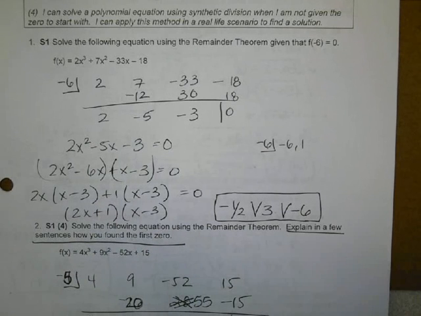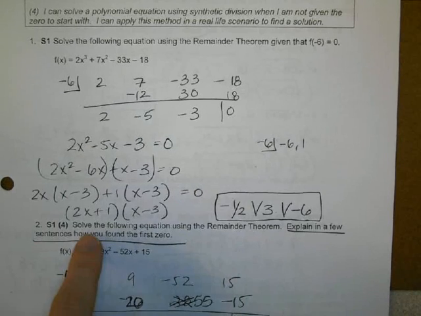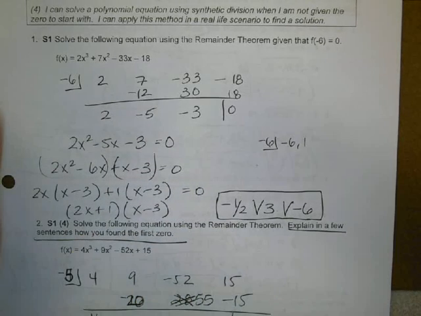And keep in mind that you can always pause this video too in case you need to write something down or adjust something. Again, you're just using synthetic division to break it down and then solving it the rest of the way. I chose to use factoring here. You could have used the quadratic formula. That would have been fine.